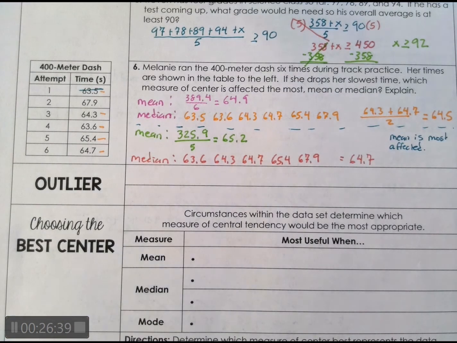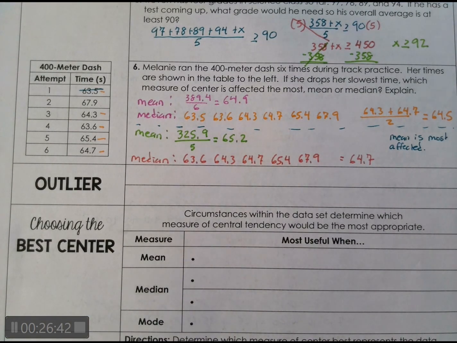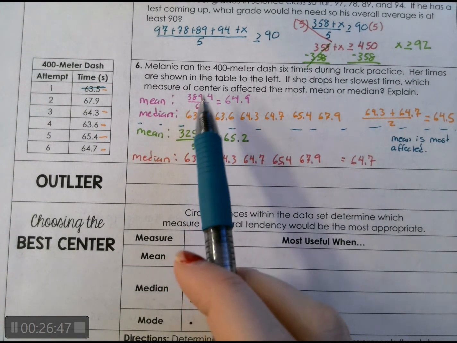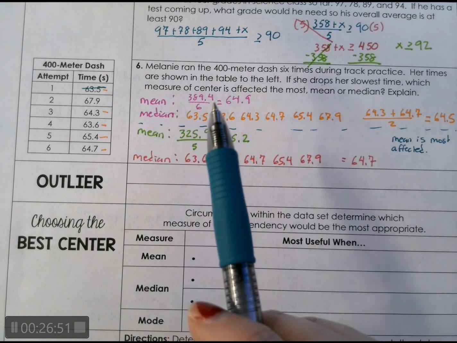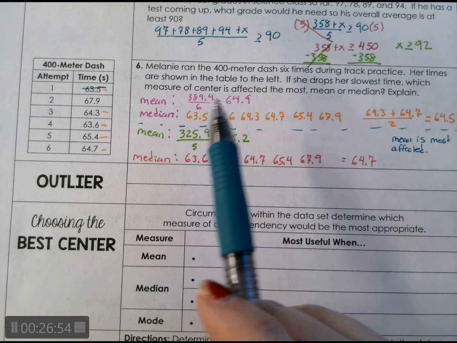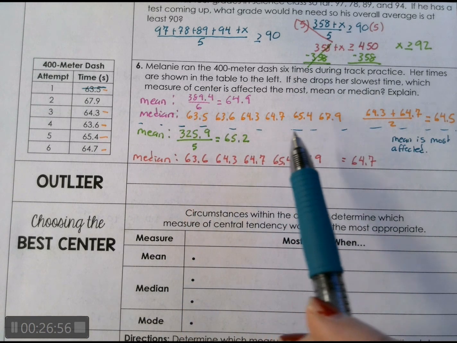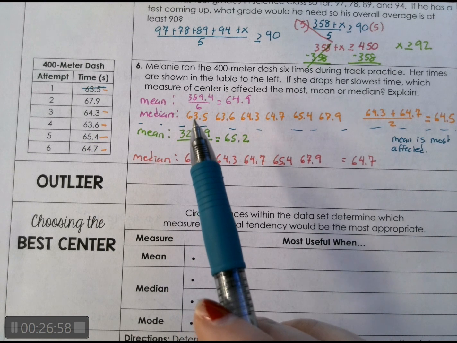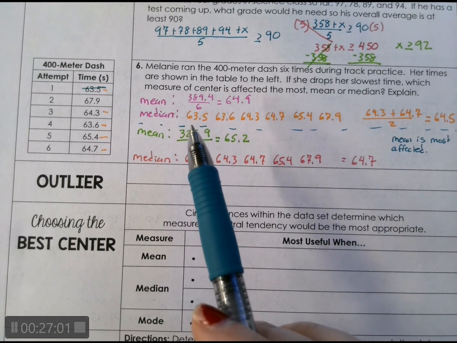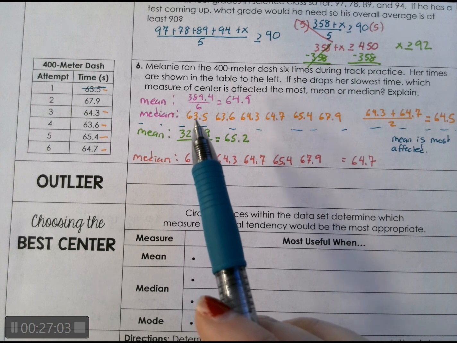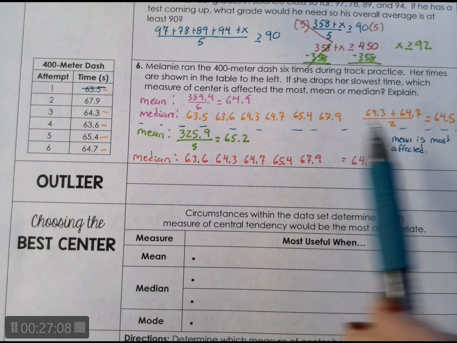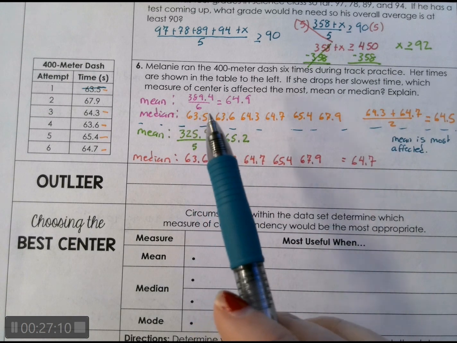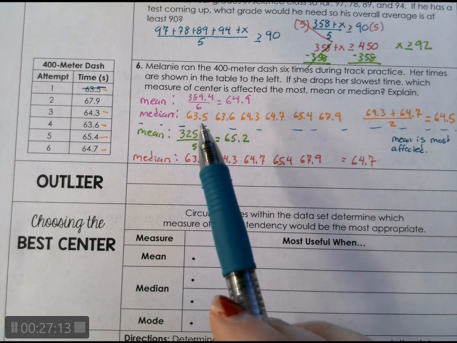But why? Why was the mean most affected? Well, your mean was most affected because that actual time was used in your calculation, because we had to add up all of our numbers, right? And so that number was actually used. With your median, that number is not really used. It's more of a placeholder. Do you know what I'm saying? Like this number, her lowest could have been 50, and her mean still would have been 64.5. So the number didn't actually matter, it was more the number of times.